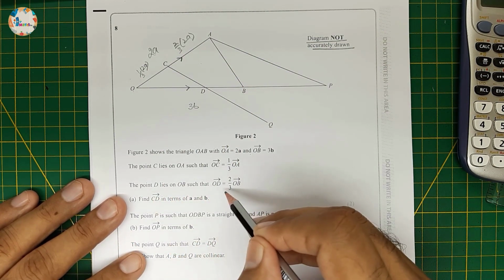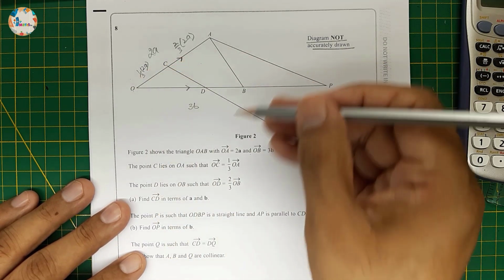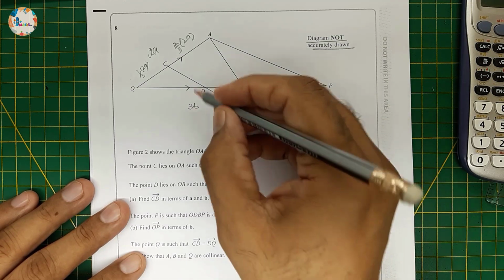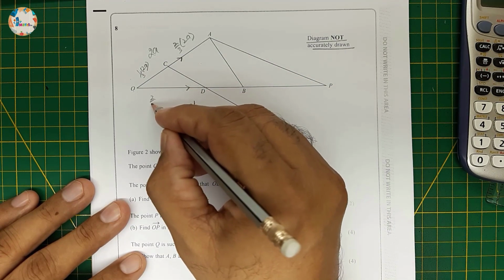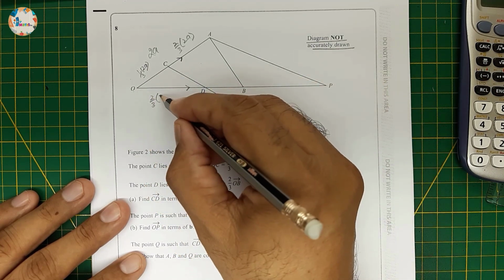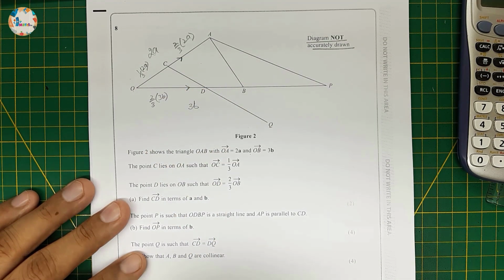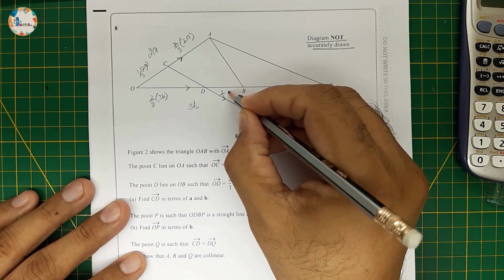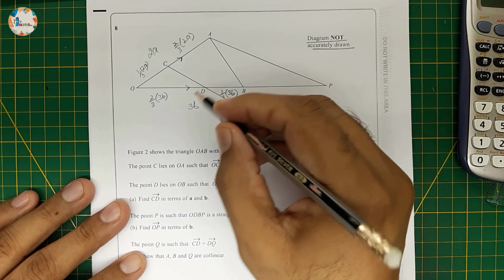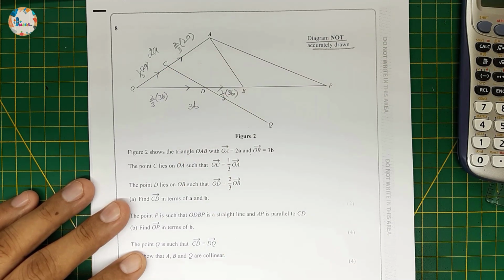And point D lies on OB such that OD is equal to 2 by 3 of OB. OB is 3b, so this will be OD, and 1 by 3 of 3b will be the DB section. So this is how we identified these sections.